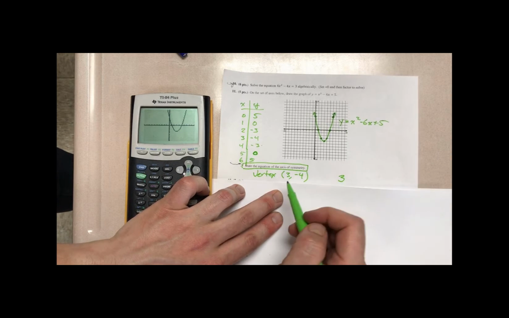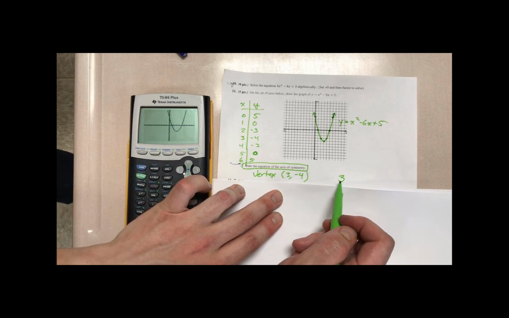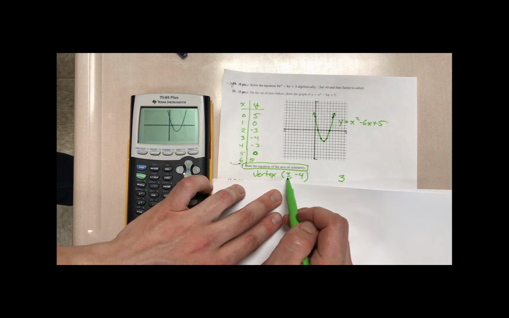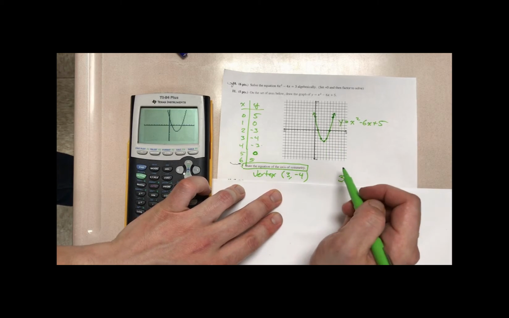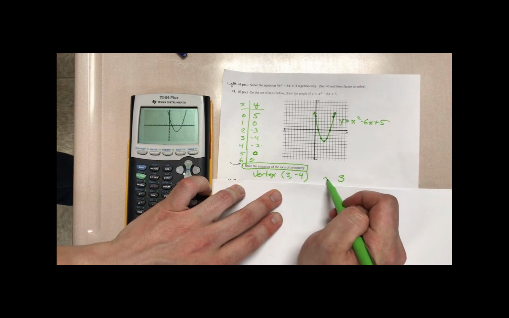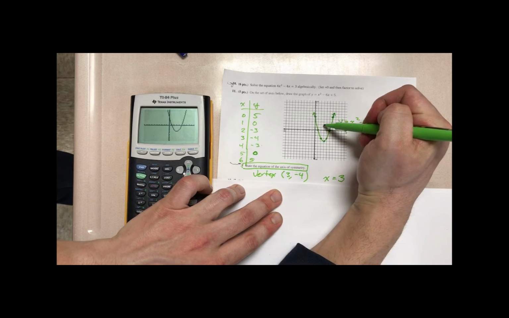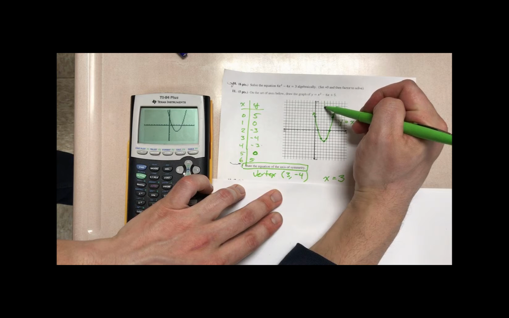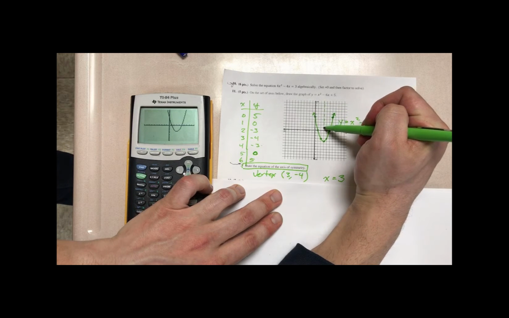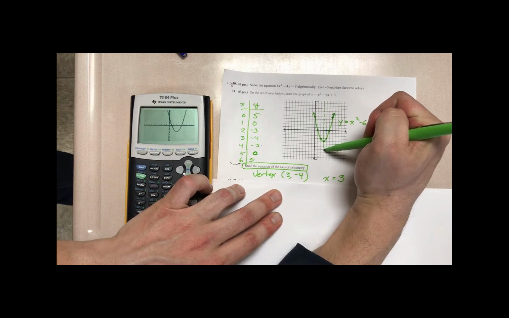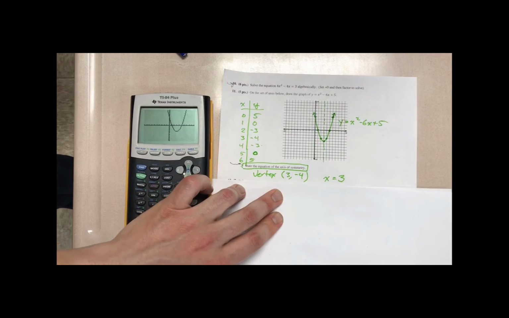A lot of people say 3 because they're remembering that the axis of symmetry has a lot to do with that first value of the vertex. Except we need to make sure that that's an equation. x equals 3. And that's what gives us our axis of symmetry, which goes right down the middle here, where every single time x is 3. There's our axis of symmetry, right in there.